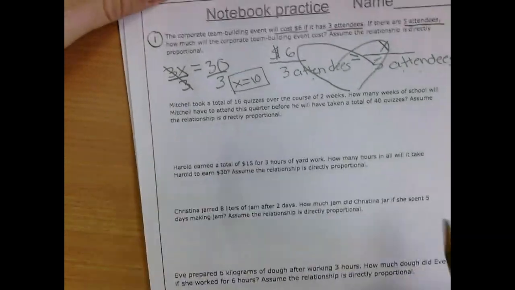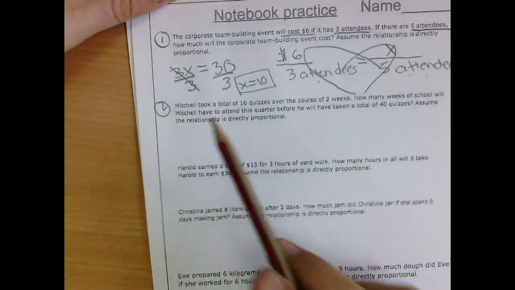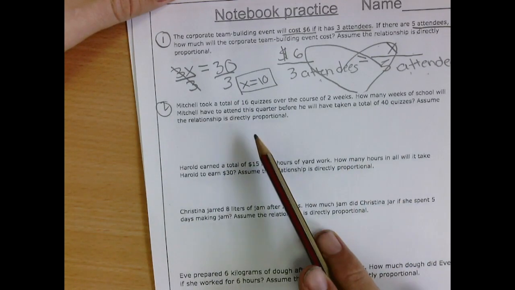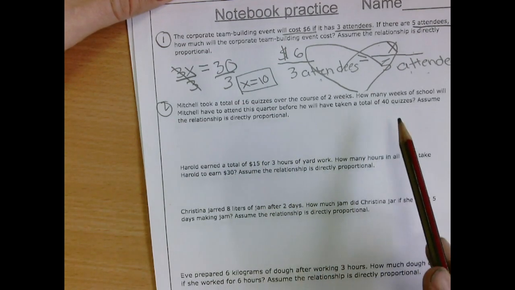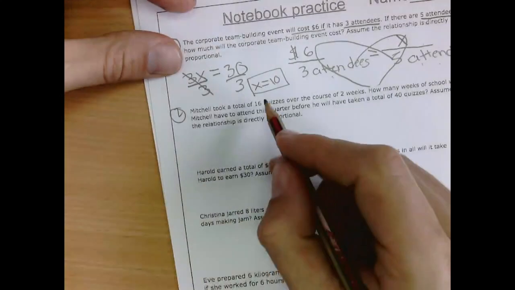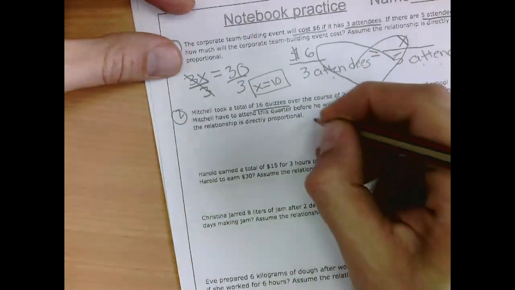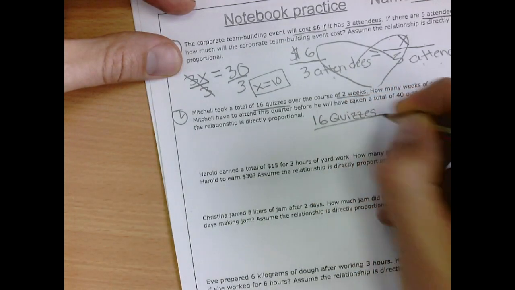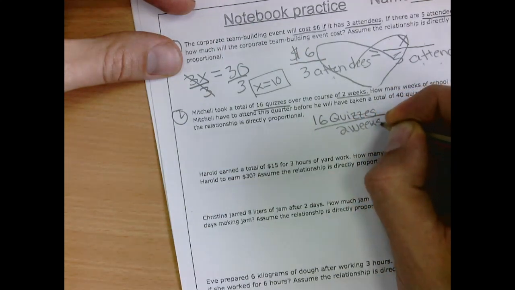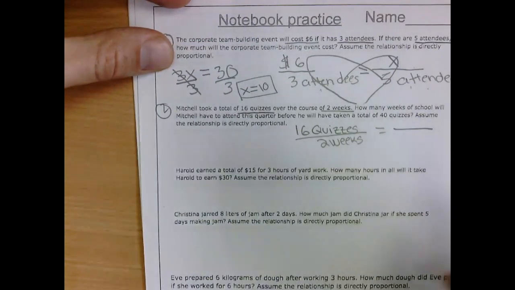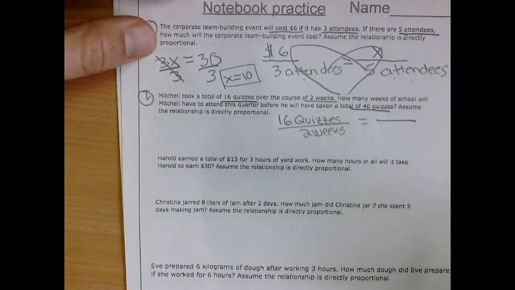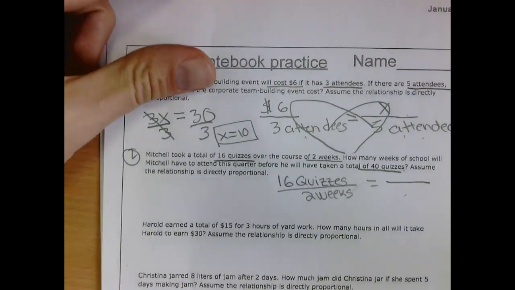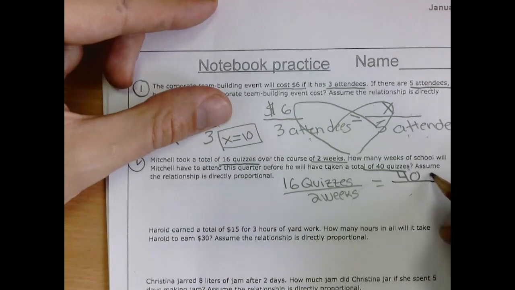Let's go to number 2. Mitchell took a total of 16 quizzes over the course of 2 weeks. How many weeks of school will Mitchell have to attend this quarter before he will have taken a total of 40 quizzes? So again, we'll underline important words and begin to write a proportion. 40 quizzes. So my question to you is, does quizzes go on the top or the bottom? Well, quizzes goes on the top.